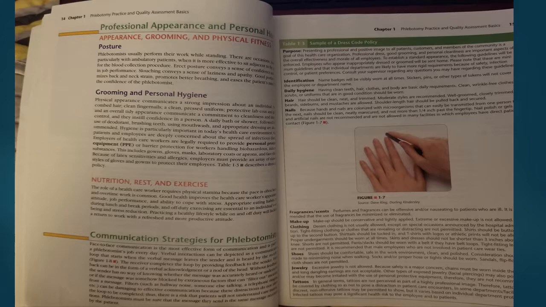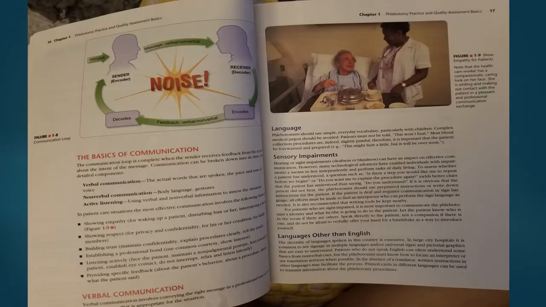Table 1.3 shows a sample of a dress code policy. The basics of communication. The communication loop is complete when the sender receives feedback from the receiver about the intent of the message.